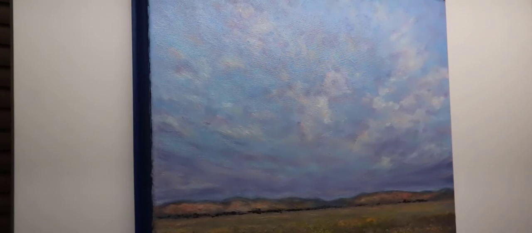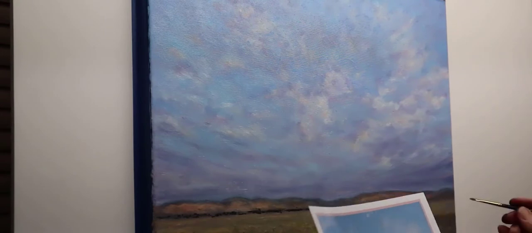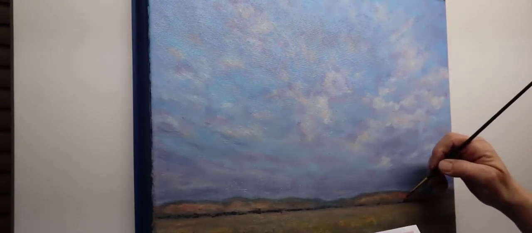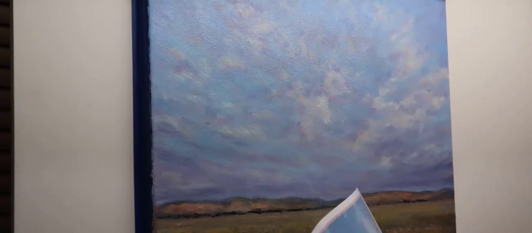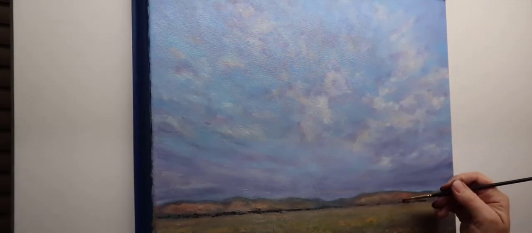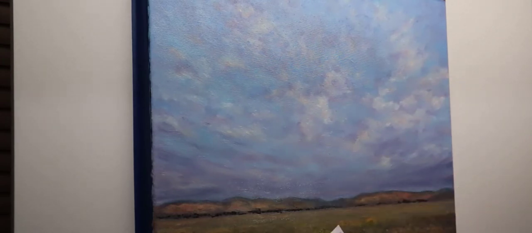So now I'll take a small brush here, and I always have to have a little rag. I'm going to tap these a little bit so that they have a little bit more realism.